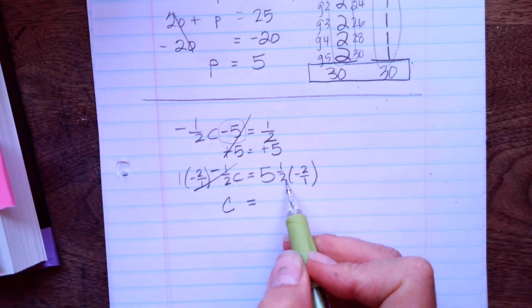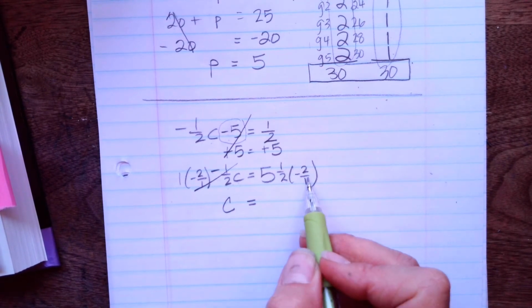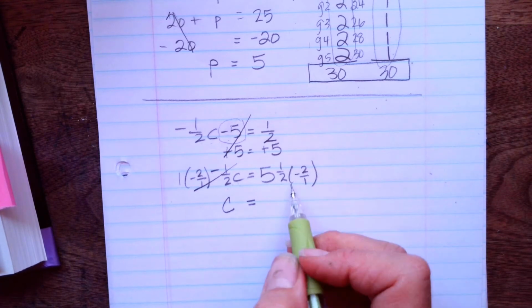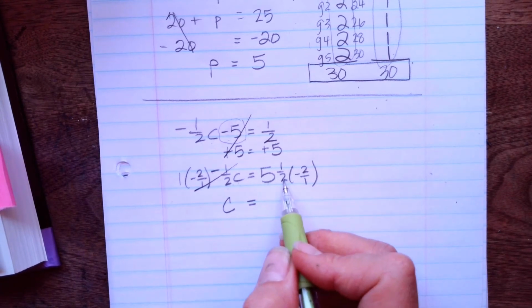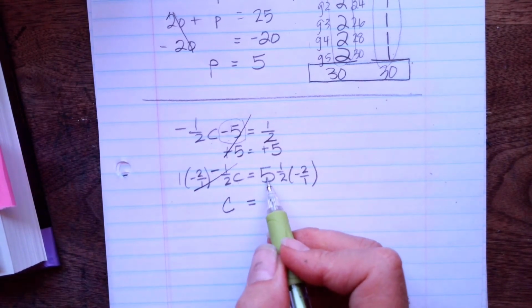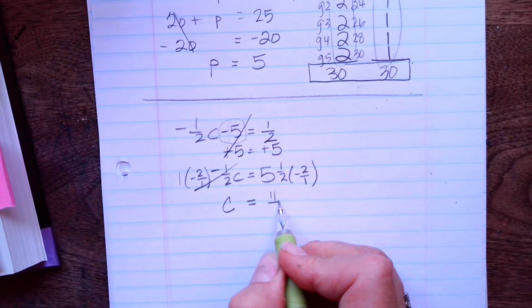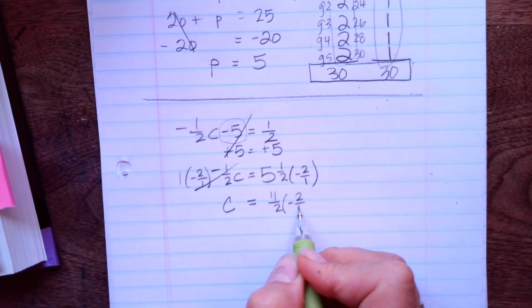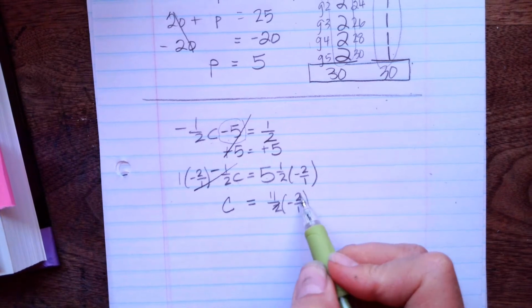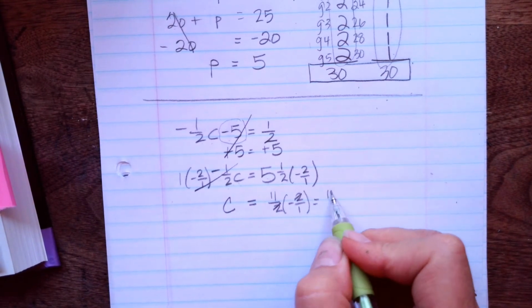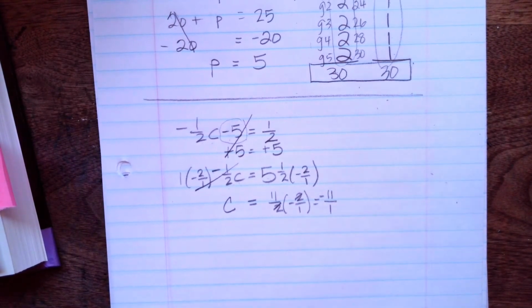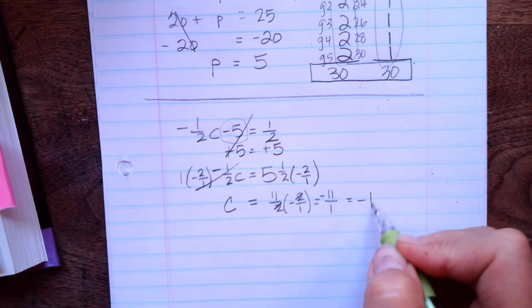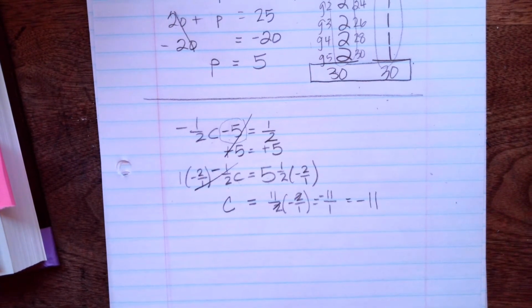And we have to convert this because we can't do 5.5 times negative 2 over 1. So we're going to do 5 times 2 is 10 plus 1 is 11 halves times negative 2 over 1. And then we can just cross cancel. It equals negative 11 over 1, which is just negative 11. Does that make better sense now, seeing it all together?